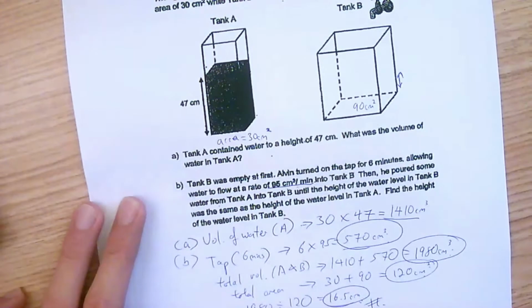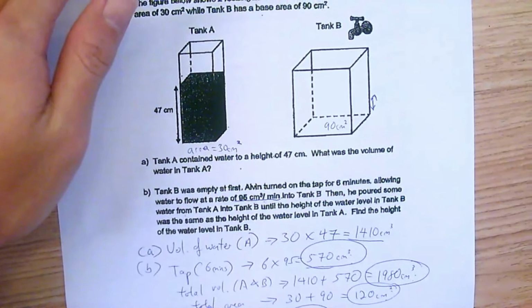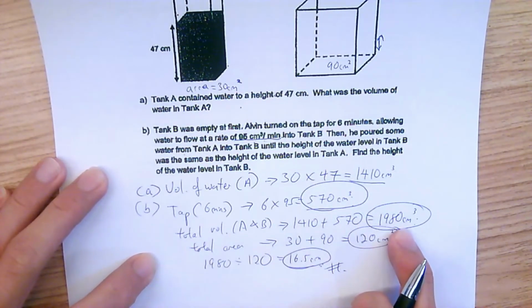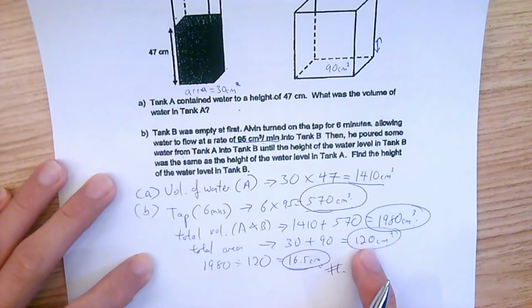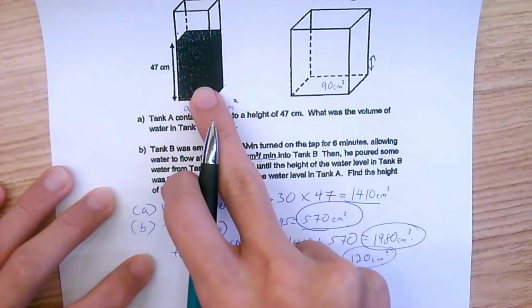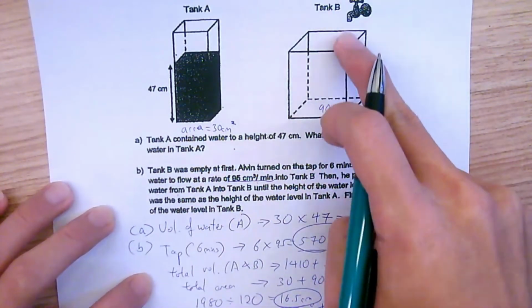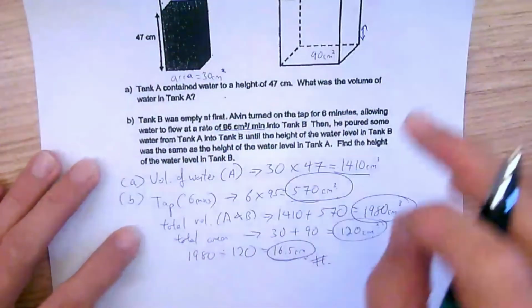So this actually, oh no, I'm so sorry. I realized that whatever working that I'm doing, you all cannot see. So I'm going to explain. Remember we found the total volume, which is 1980. Then we found the total area, which is 120. The total volume is the water inside here, as well as the volume inside tank B after your tap has been flowing for 6 minutes. So this is the total volume.